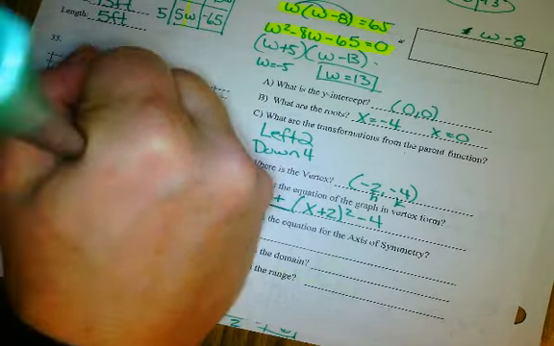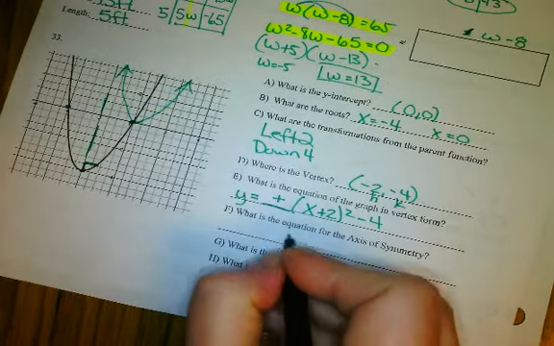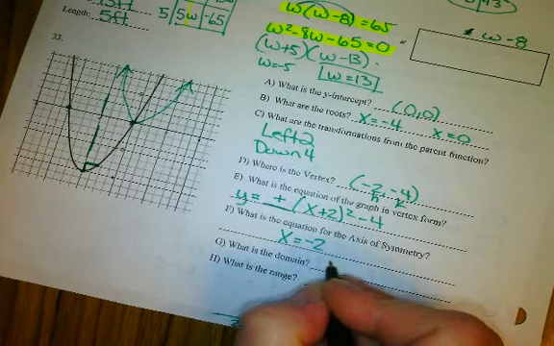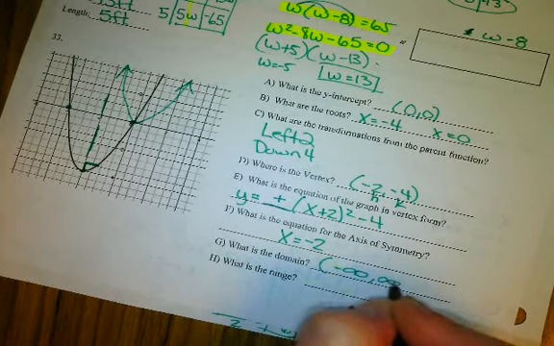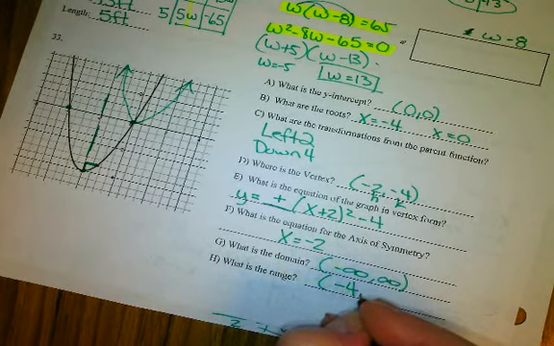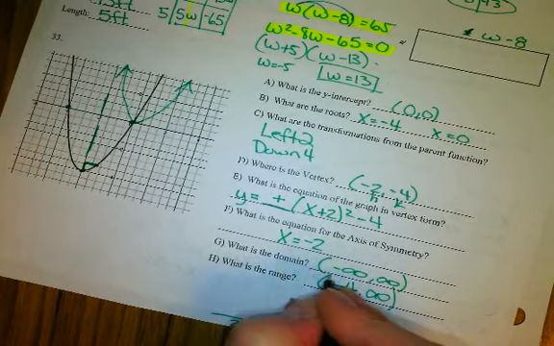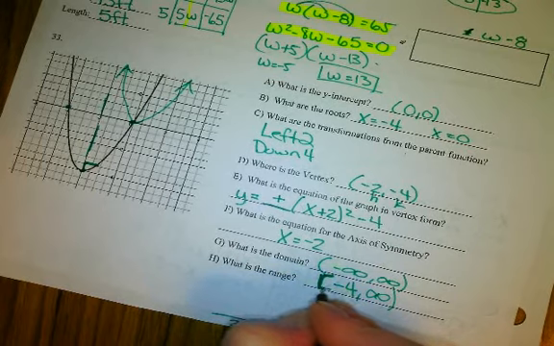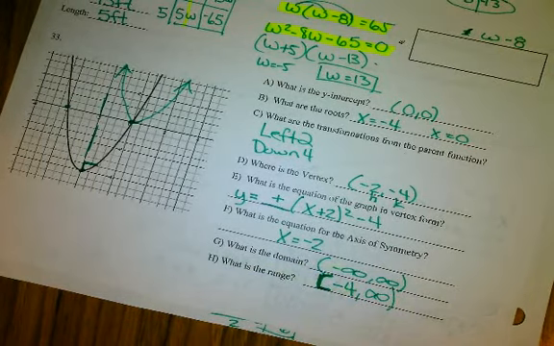Then they want me to do the axis of symmetry. That's just where it gets cut in half, and it gets cut in half at x equals negative 2. Your domain is negative infinity to infinity. In your range, the lowest it goes is negative 4 all the way up to infinity, and that should actually be a bracket here. All right, that should be enough to get you started, and good luck.